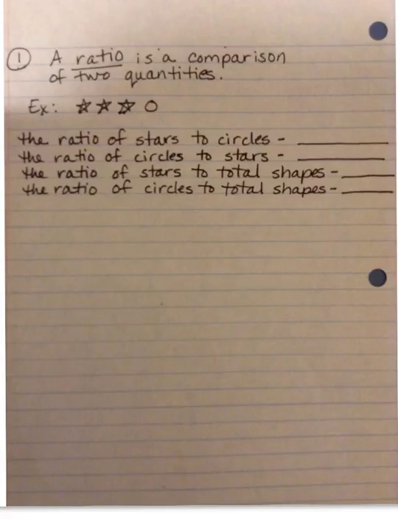Okay, for box number 1, I'm going to have you write the definition of a ratio, because what is a ratio? Well, a ratio is a comparison of 2 quantities or 2 amounts. So if I have 3 apples and 2 oranges, my comparison would be 3 to 2. I could also say the ratio of boys to girls in the class is 13 to 12. 13 boys to 12 girls. Those are all ratios. So in the example I have for the box, we're going to keep it very simple, and we're going to draw 3 stars and 1 circle.